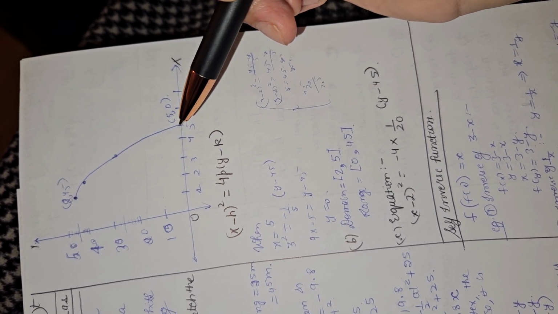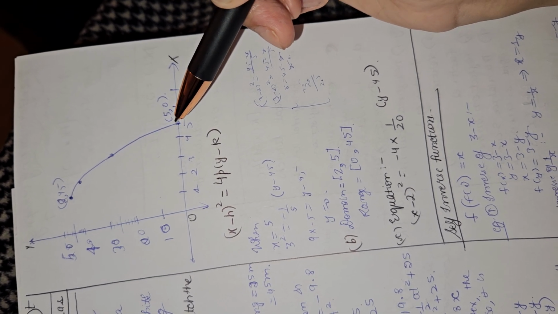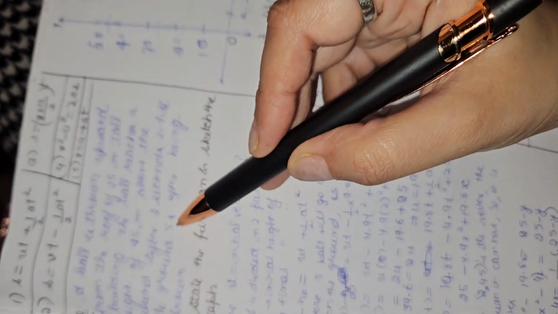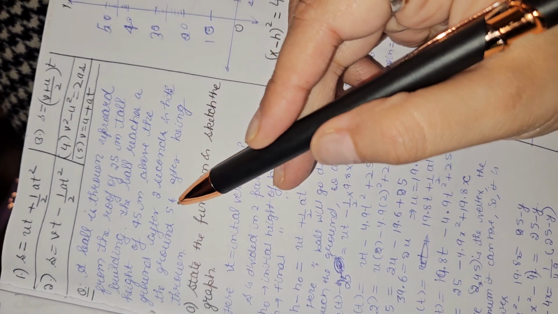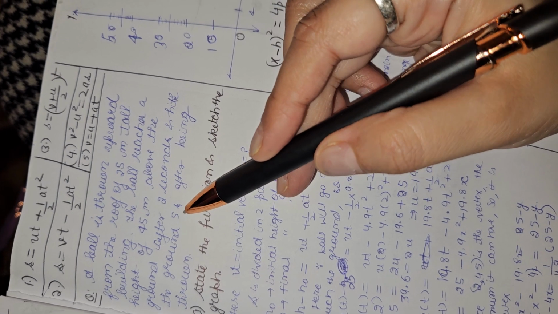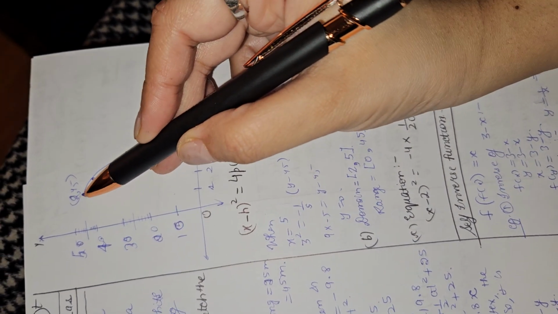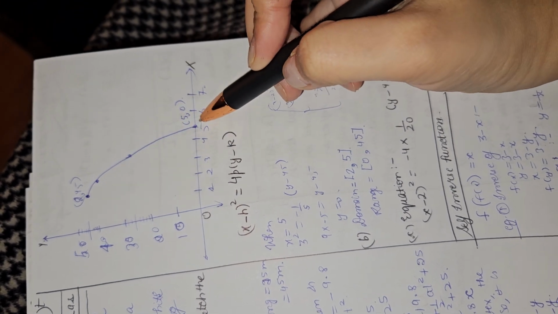And the last point is where it touches the ground. When it touches the ground, obviously the height will become 0 and x will be 5, that is the time, 5 seconds. Obviously when it's touching the ground the time is 5 seconds, and the height becomes 0, so this is the point. So starting from the vertex the parabola goes like this.